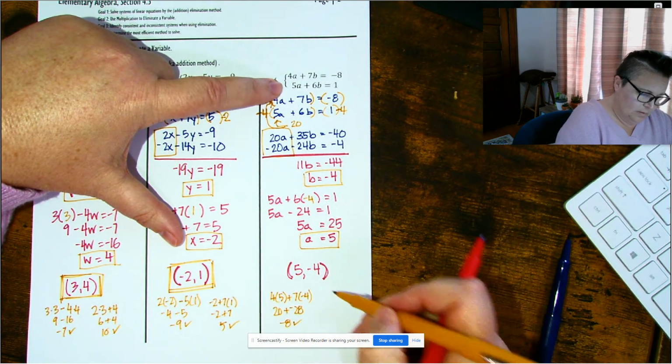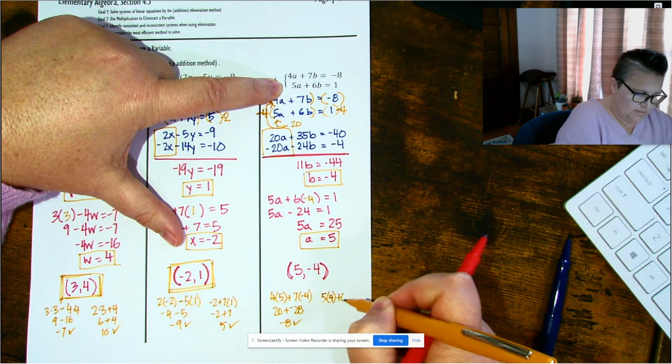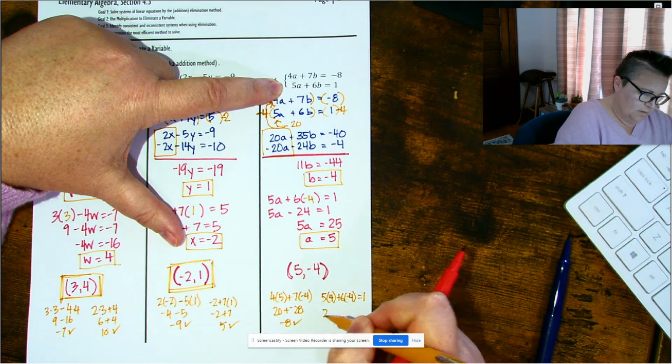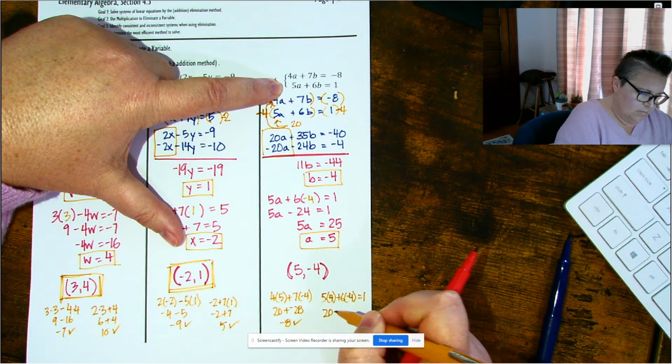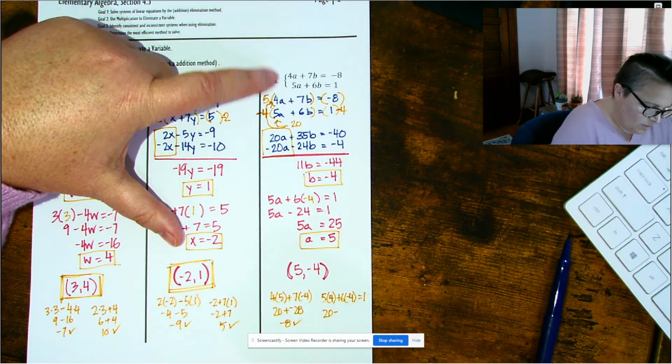It worked. Then I have 5 times 4 plus 6 times a negative 4. Is that 1? That's 20 minus 24. Is that, it's 5 times 5.